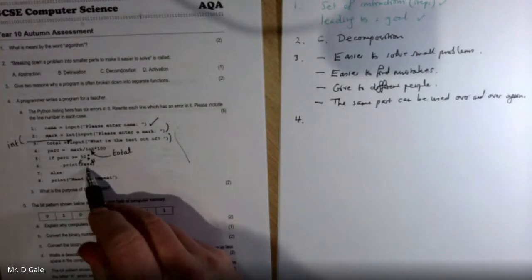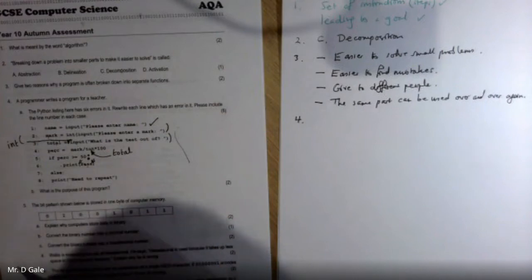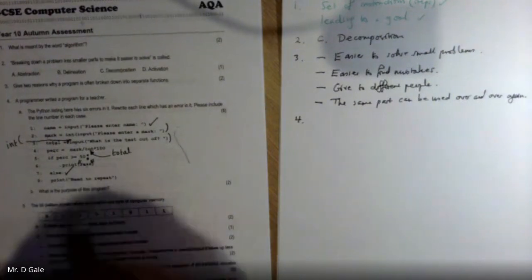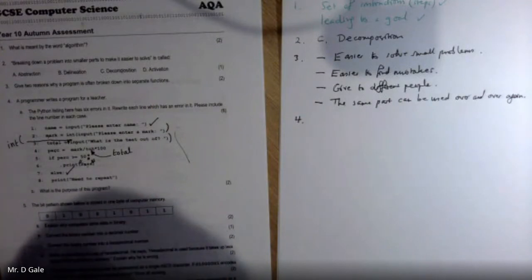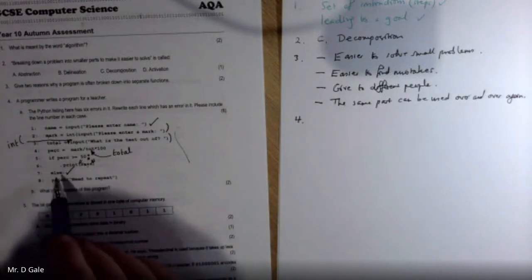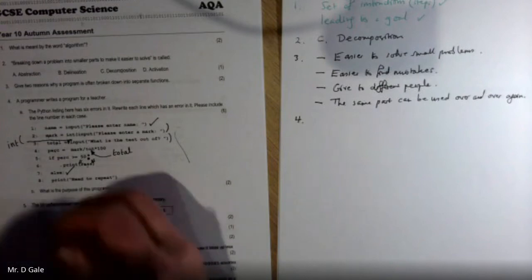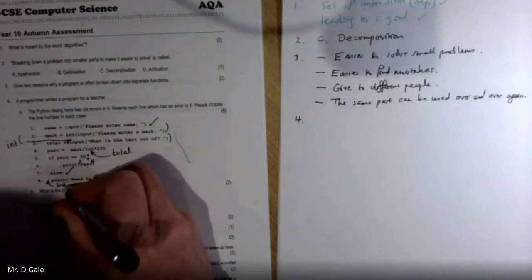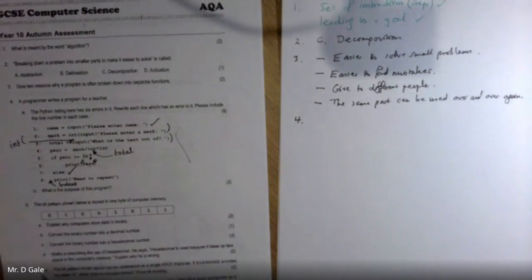We need some speech marks there around pass. Else, colon, nothing wrong with that at all. Print, need to repeat. So if your percentage is not more than or equal to 50, then you're going to print pass. Otherwise, you're going to print need to repeat. Nothing wrong with that. Print, speech marks, brackets, need to repeat, but you need to indent it. After else, after any line with a colon on it, you must indent.